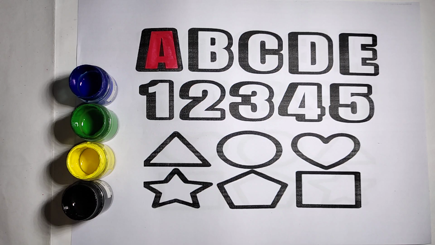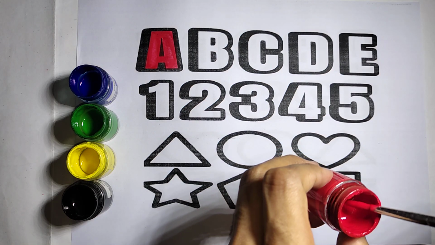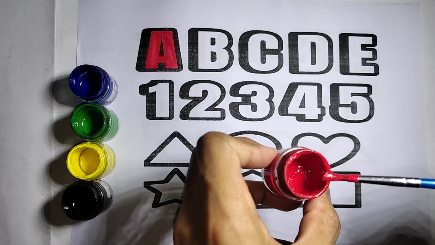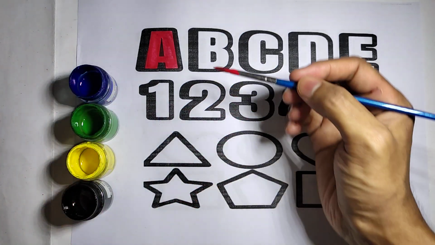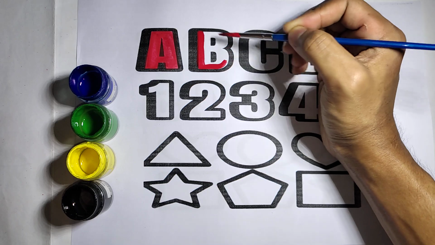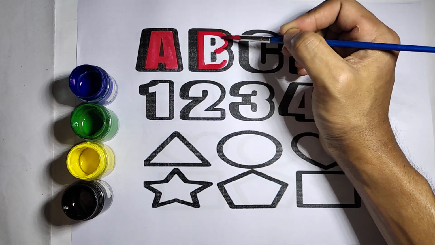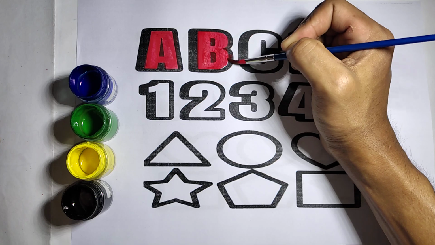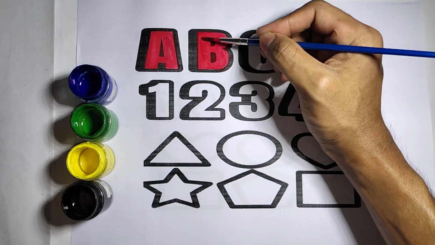Kids, the next one is B, and we again use red color. B for ball, B for bat. Now we use red color. B for ball, B for bat.